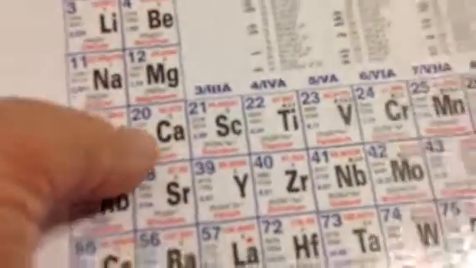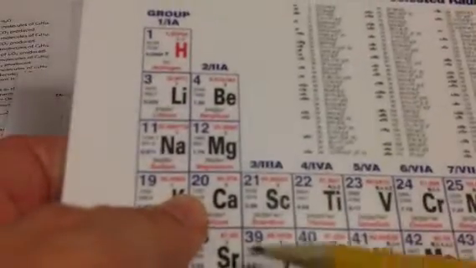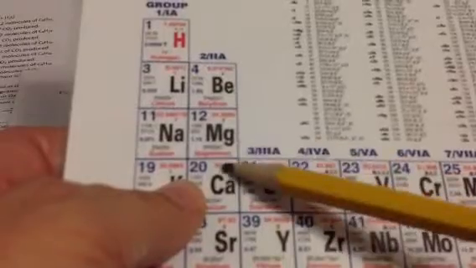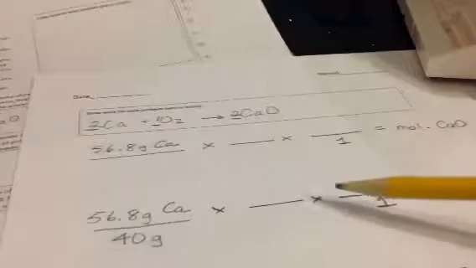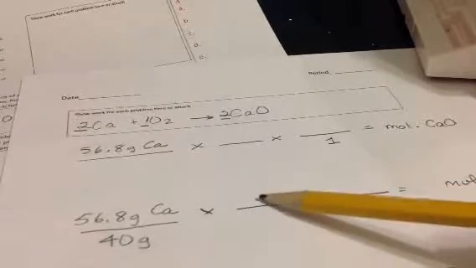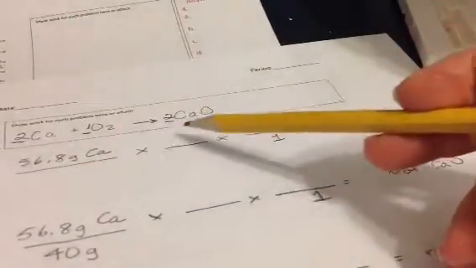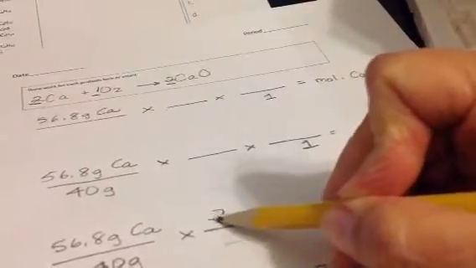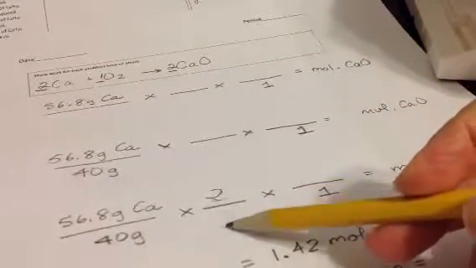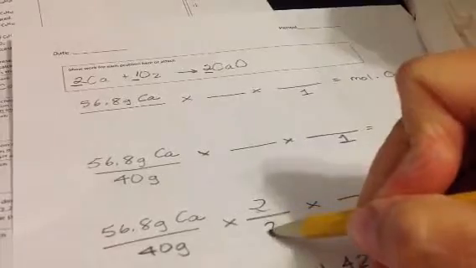So the number that hopefully you can read on your own is 40. The red number above the Ca, that's 40. So that's where I'm getting this 40 grams. Okay. This is the coefficient of what I'm trying to find. So what was I trying to find? Moles of CaO. What's the coefficient? It's a number 2. Then this is the coefficient of what I was given. What's the coefficient on the Ca? That also is a number 2.